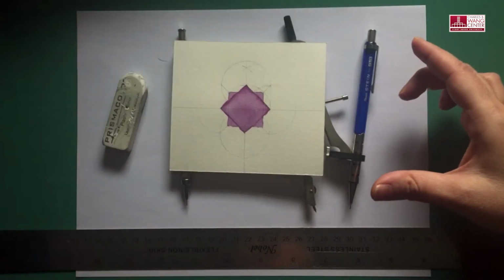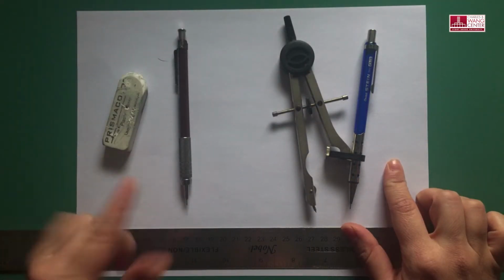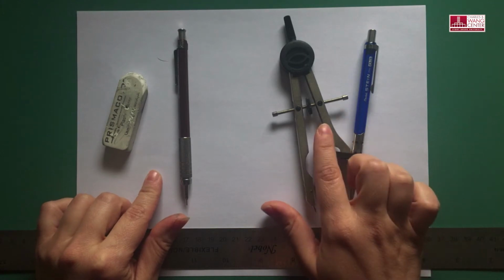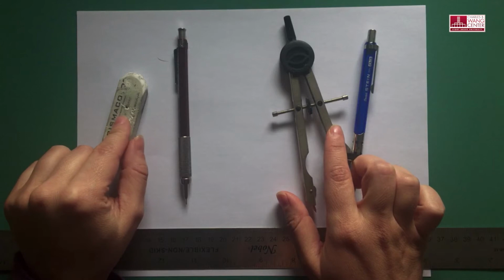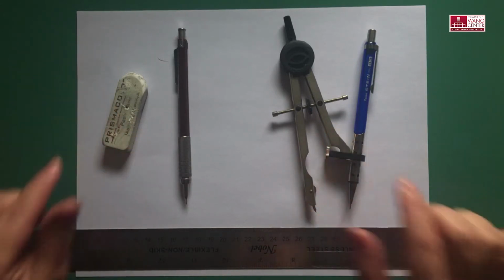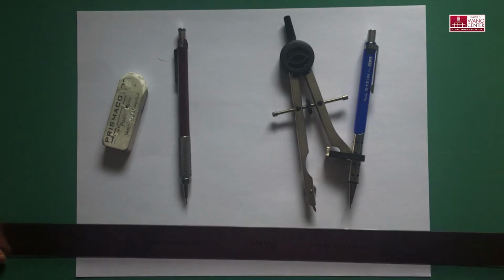In order to do that, you are going to need a blank white paper, a good compass, a mechanical pencil or any kind of pencil, an eraser in case you want to erase your mistakes, and a ruler or any kind of a straight edge.